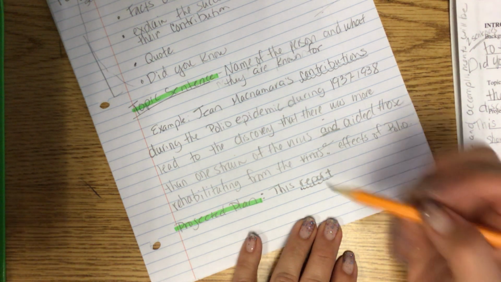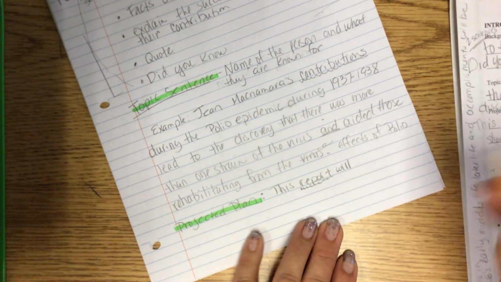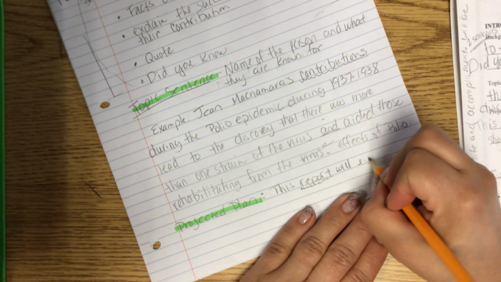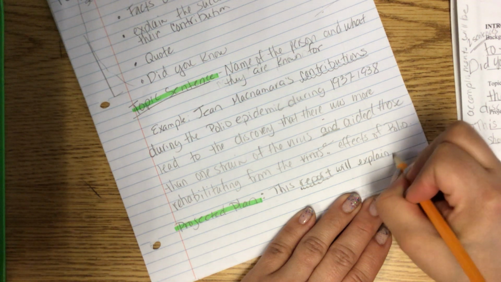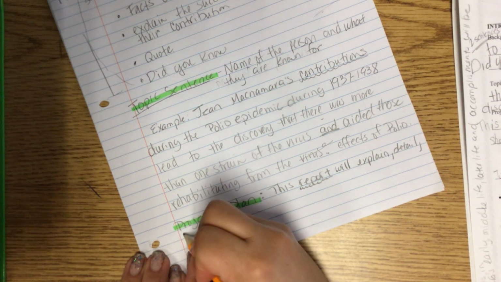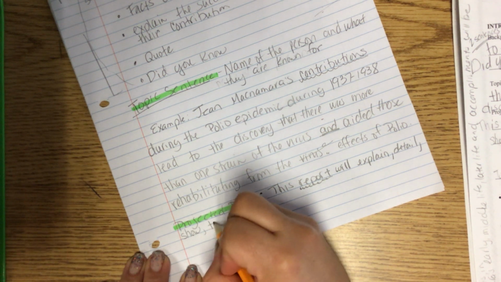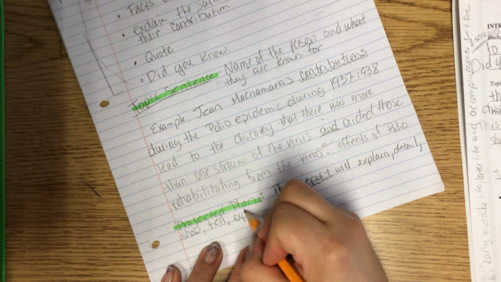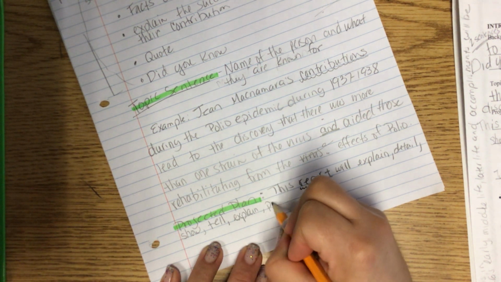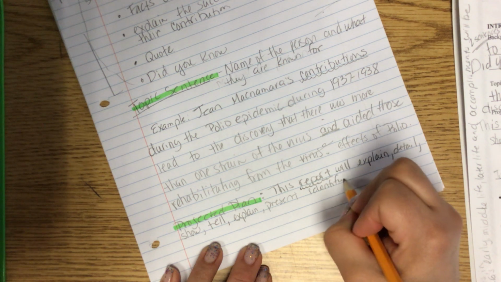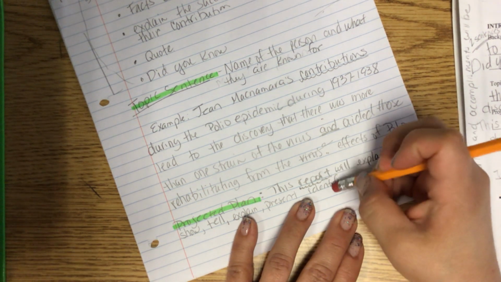So this report, I'm going to give you a bunch of verbs here, and you pick 1 or 2. Okay, so this report can explain, it can detail, it can show, it can tell, it can present, identify, and any other ones that you want to come up with would be fine.